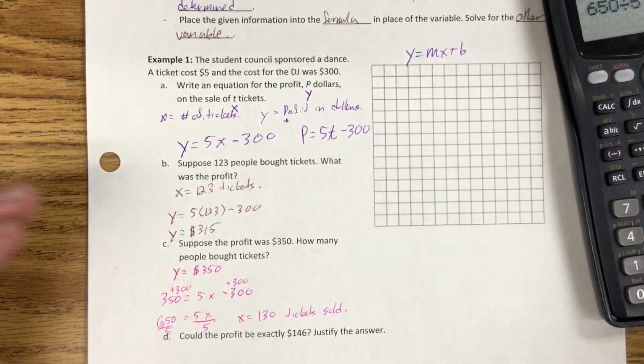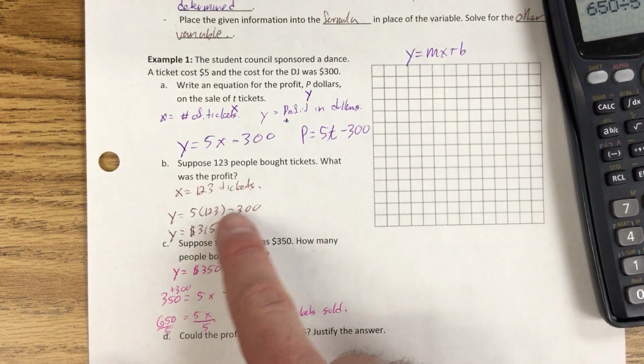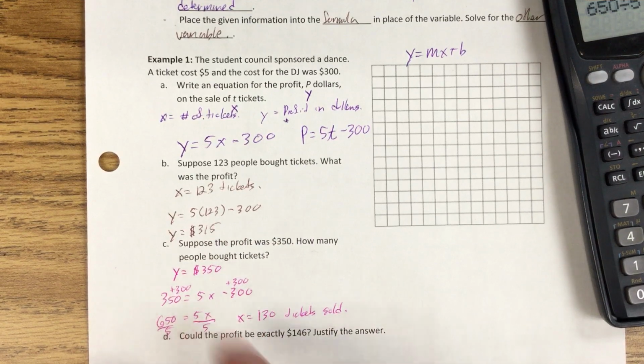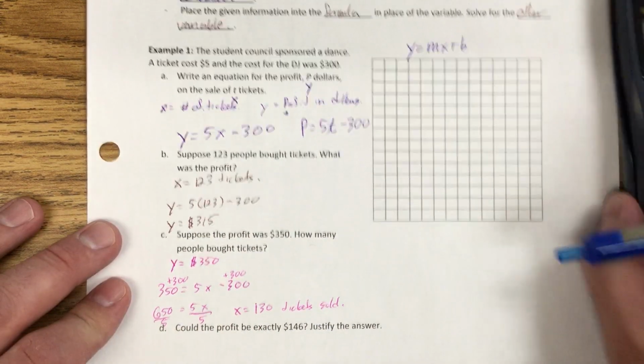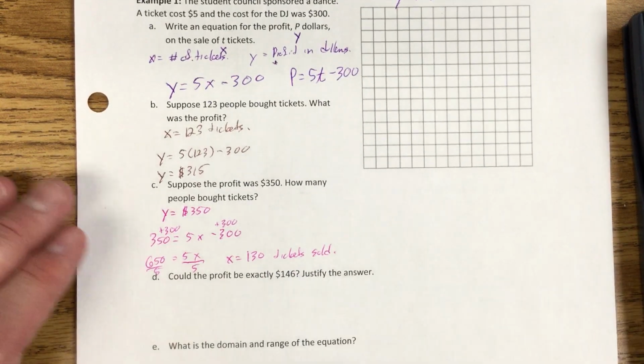So we can then solve. If we're given X, we can just plug it in and solve. If we're given Y, we're going to have to work our way backwards a little bit in order to solve, because we know something on the outside there.